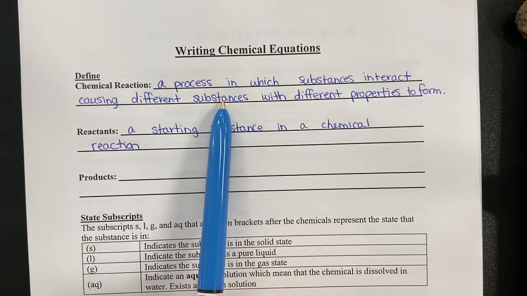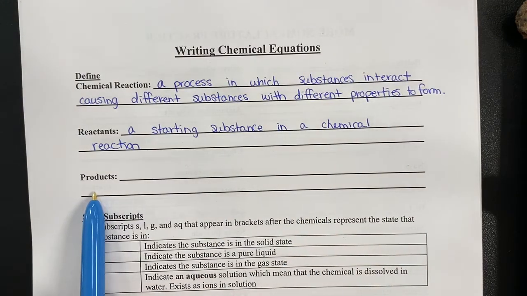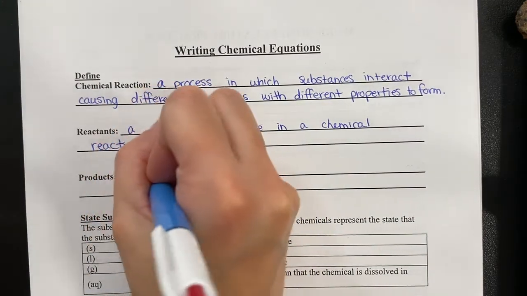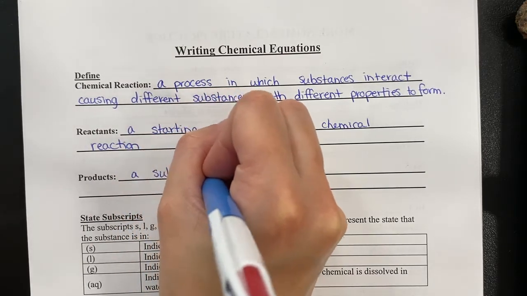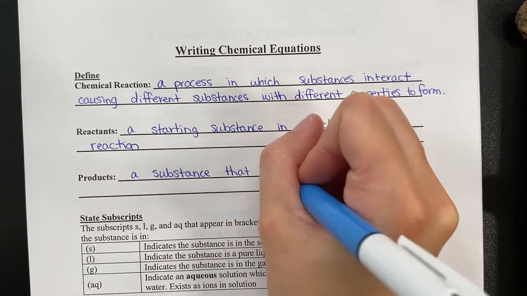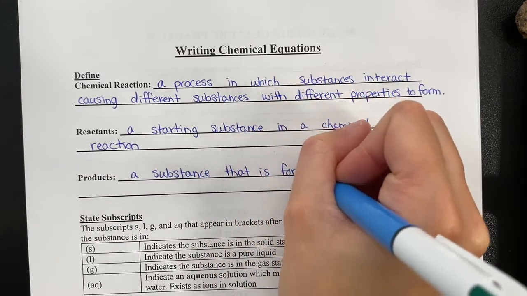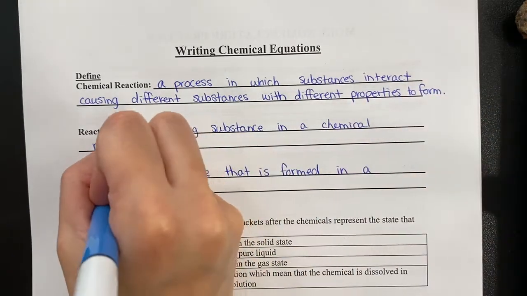And these different substances that are formed that have different properties are called the products. So a product is a substance that is formed in a chemical reaction.